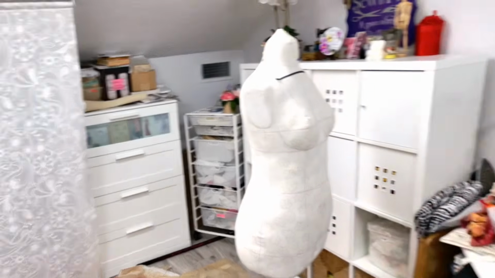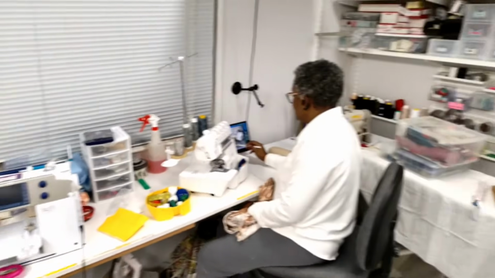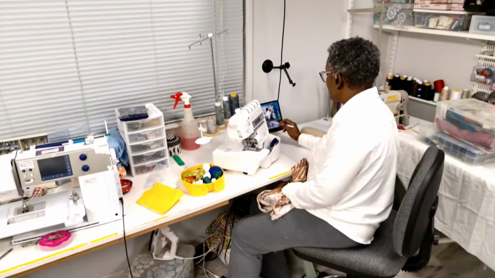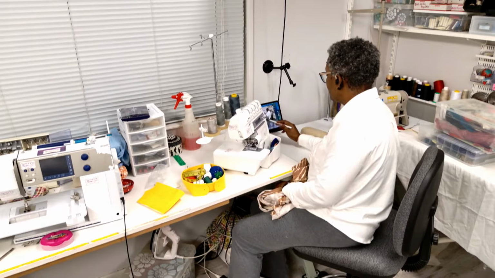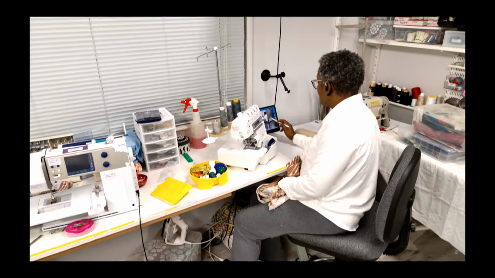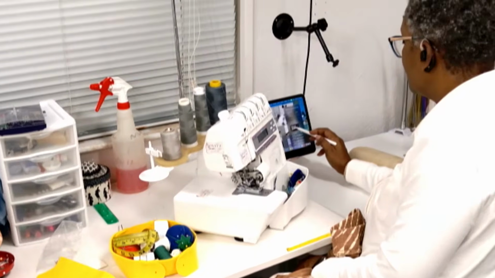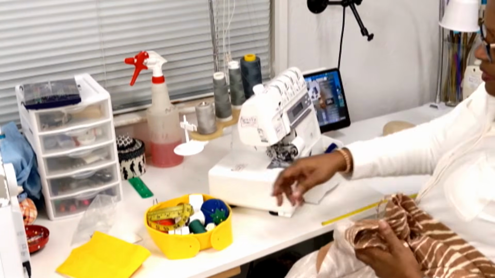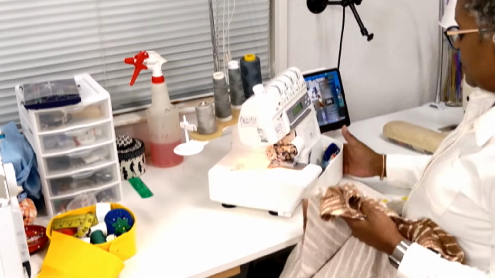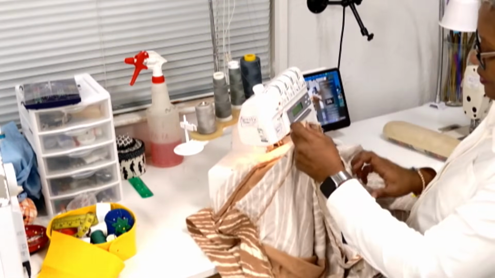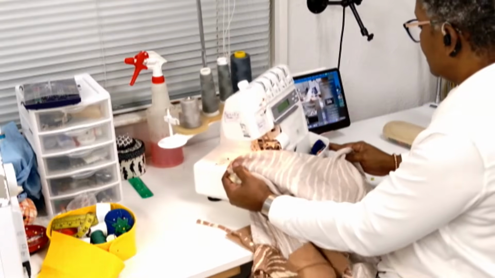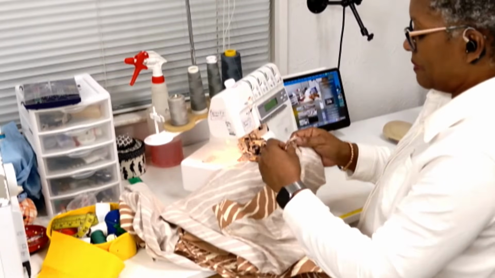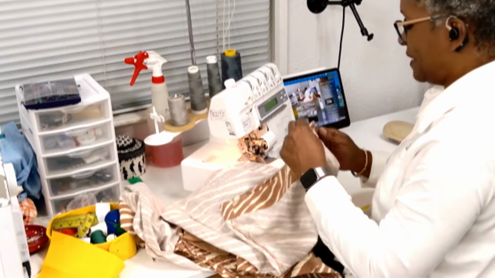Okay. Awesome. So what we're going to do is just go up this leg here with the gray thread, because I'm not changing the thread.